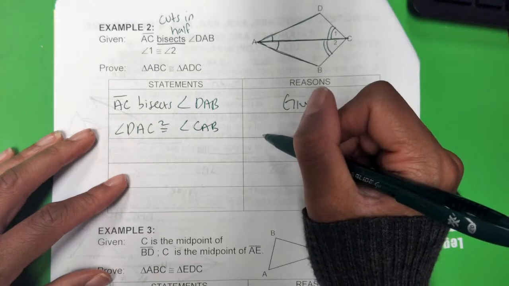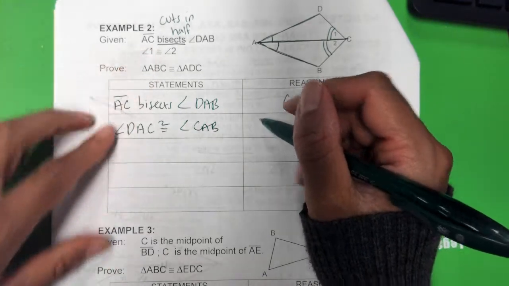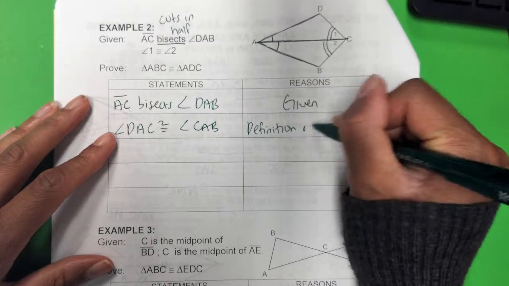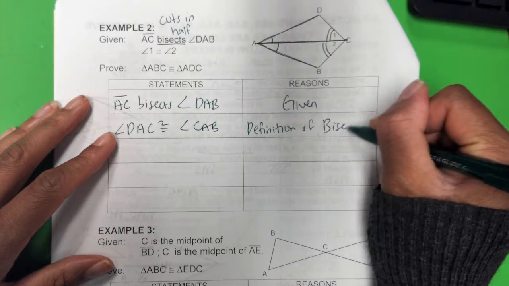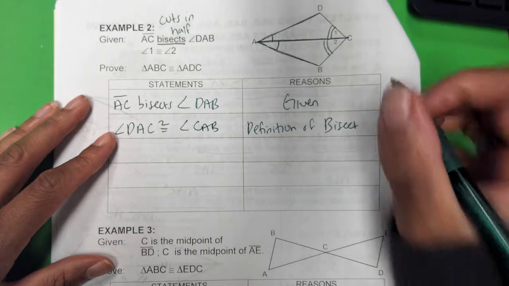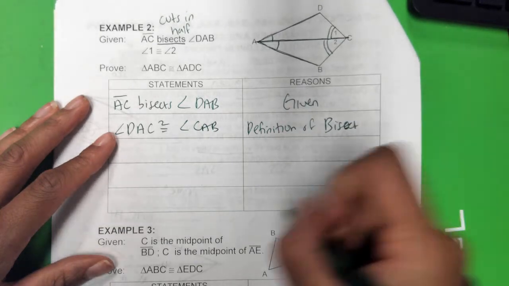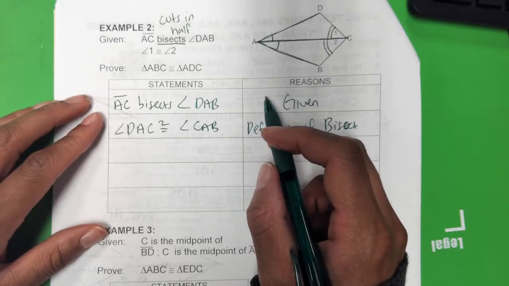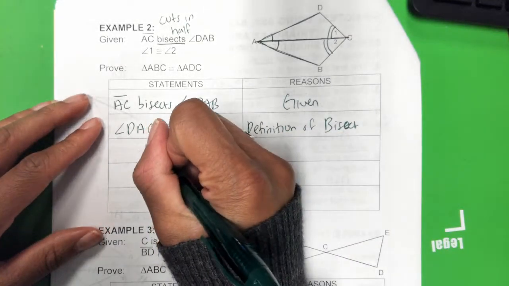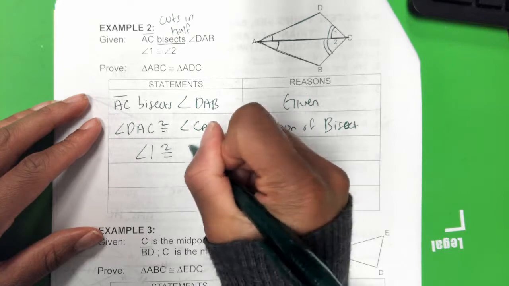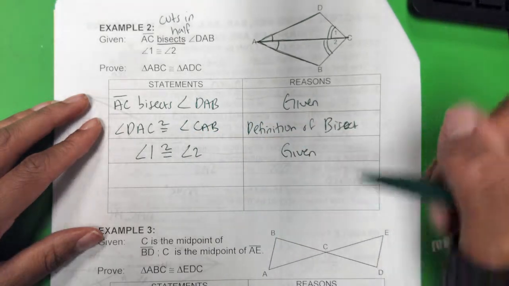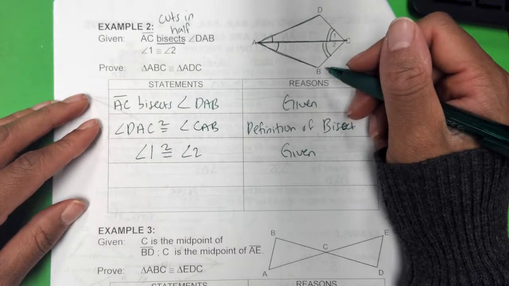And our reason for that is basically what's underlined. The definition of bisect. Alrighty. And so once I've done the part given by the first given statement, now I can move on to our second given statement, which is angle 1 is congruent to angle 2, because it is given. And I can only say that they're given, and that's okay.